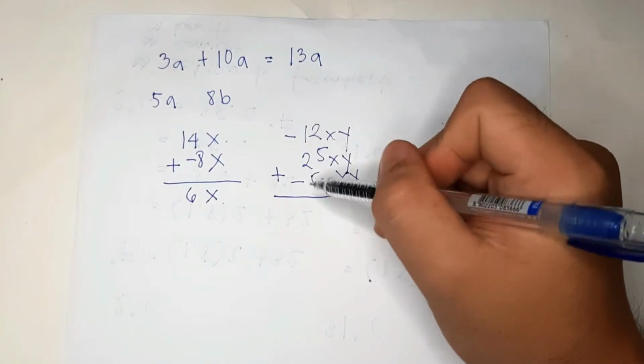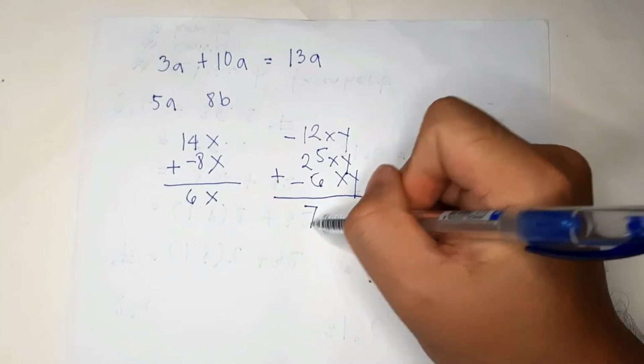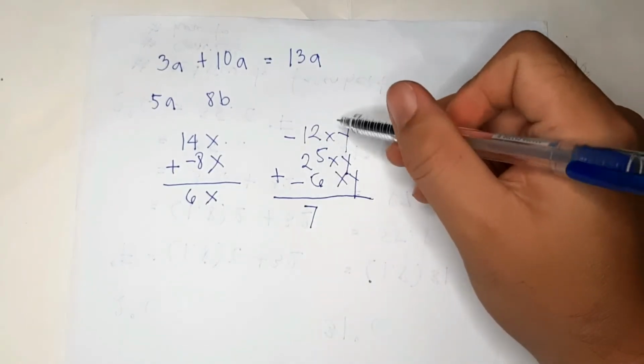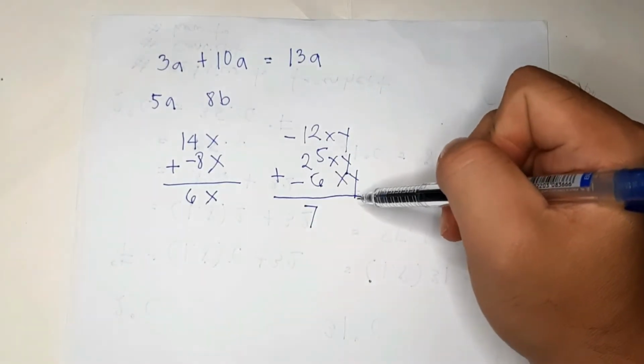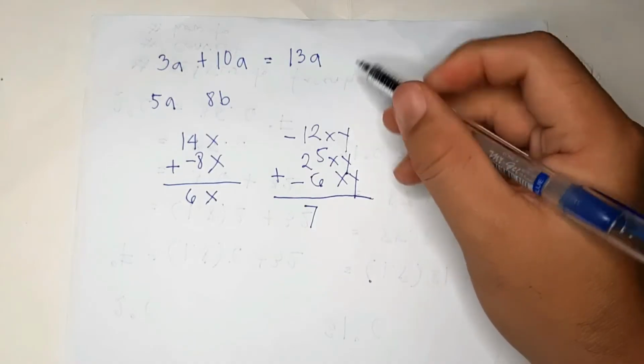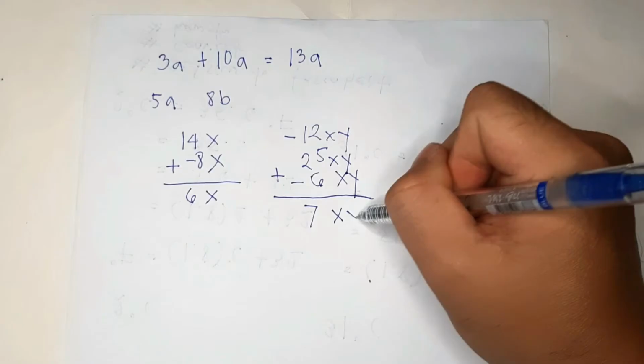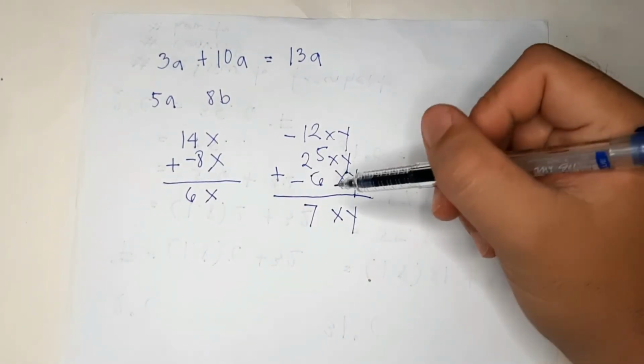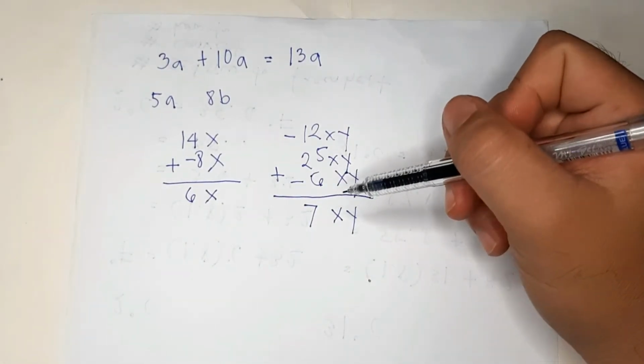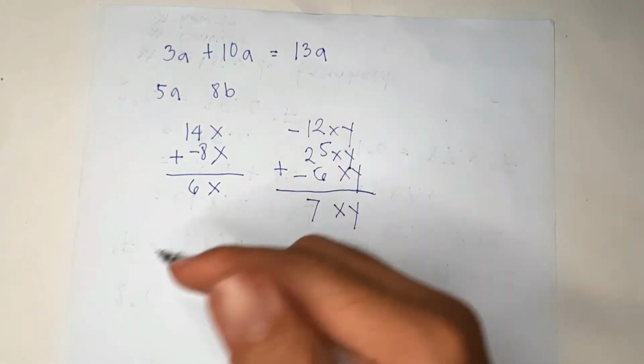The answer is 7. And then copy the literal coefficients since they have the same literal coefficients, which is xy. So the answer is 7xy. How about this one?